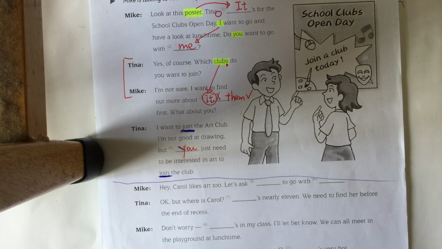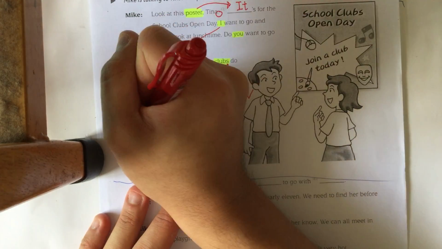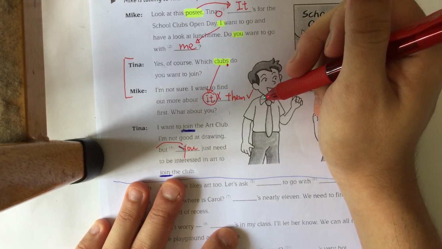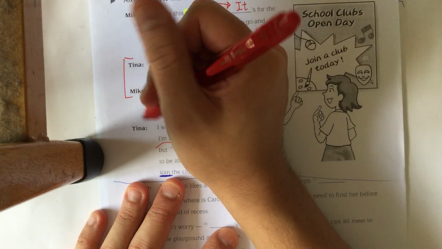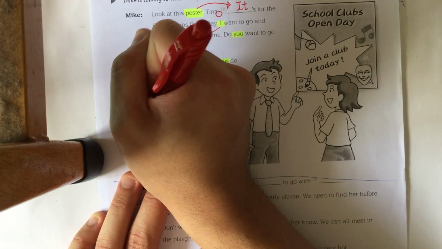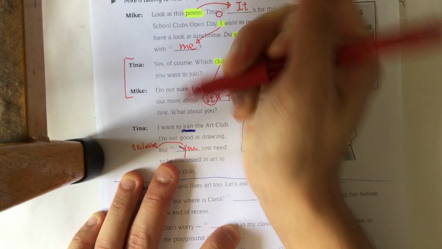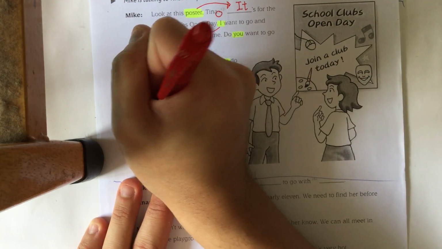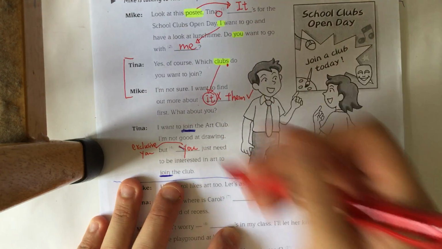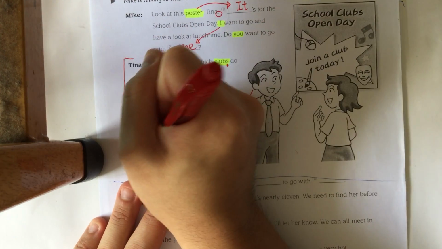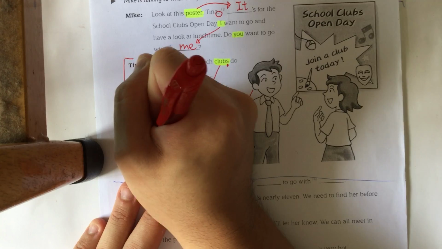You here doesn't mean Mike, it means anybody. Help me jot it down, please. This is called exclusive. You actually means anybody.